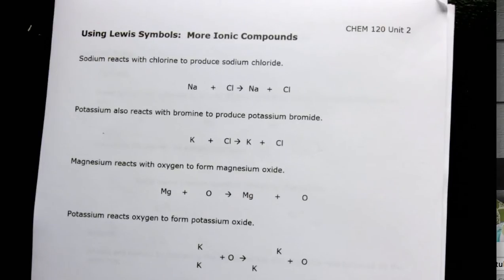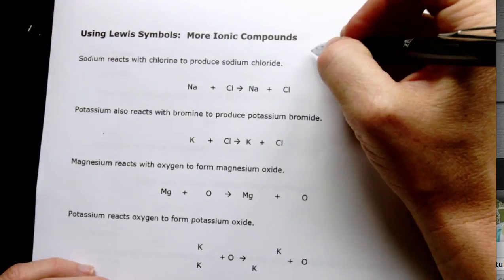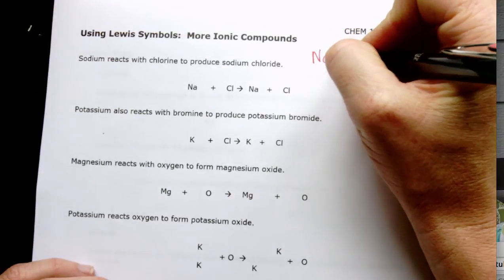We are going to continue on in Unit 2 and utilize some more Lewis symbols. This time we're going to apply Lewis symbols to ionic compounds. And one of the most common ionic compounds that you come across and that you're probably familiar with before taking chemistry is sodium chloride, NaCl.